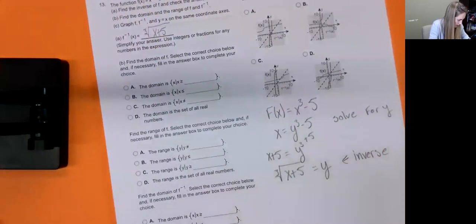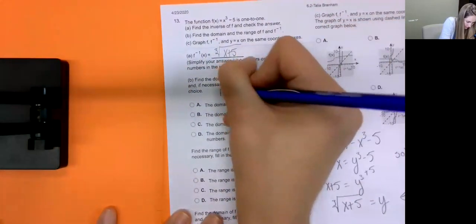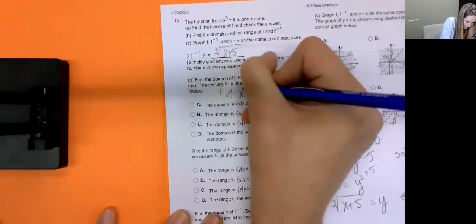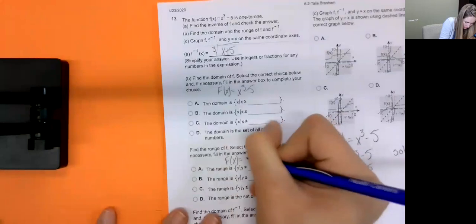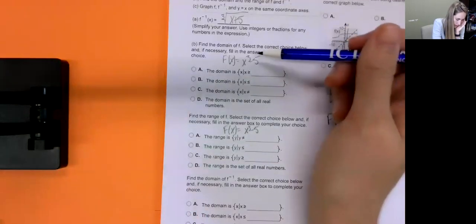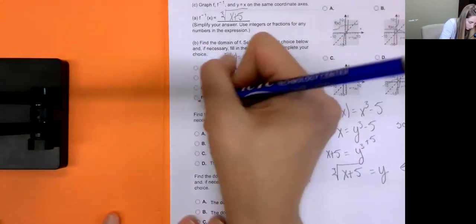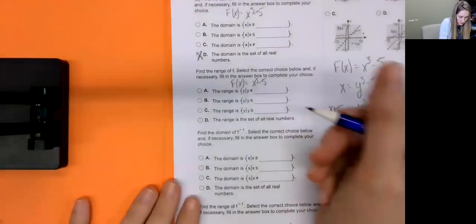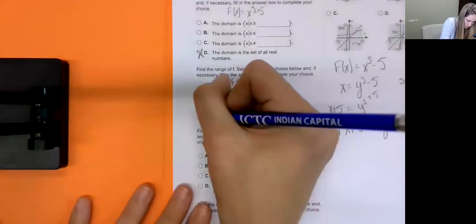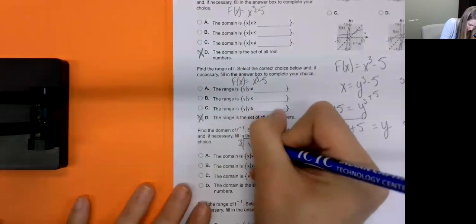Now our domain, and I'm going to write it right here, f of x equals x cubed subtract 5. Are there any values of x cubed subtract 5 that would be undefined or unreal? No. So that's going to be all real numbers. Our range on this one, is there anything that's going to restrict our range? No. Then here we have the cubed root of x plus 5.